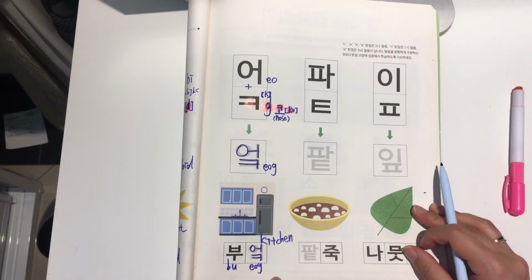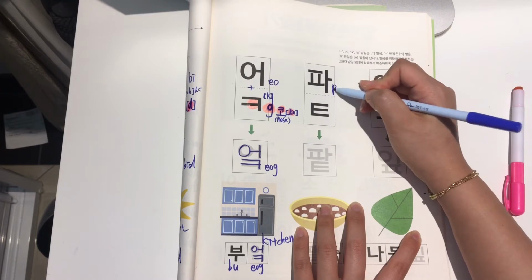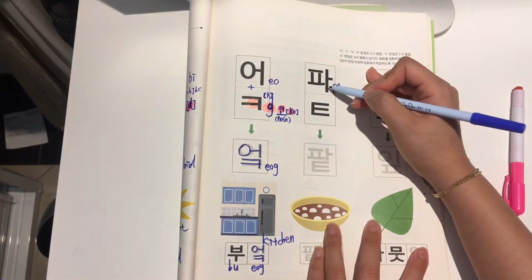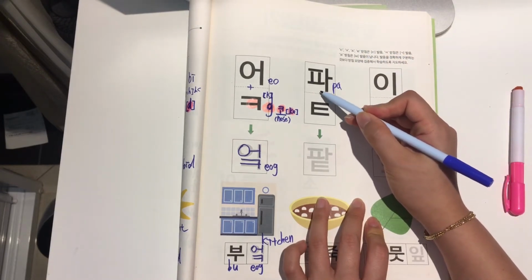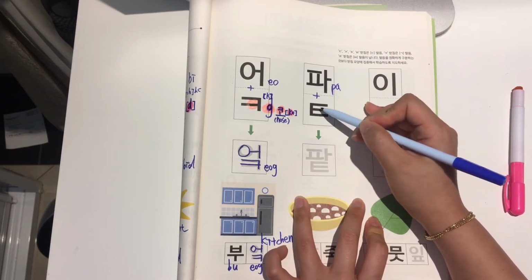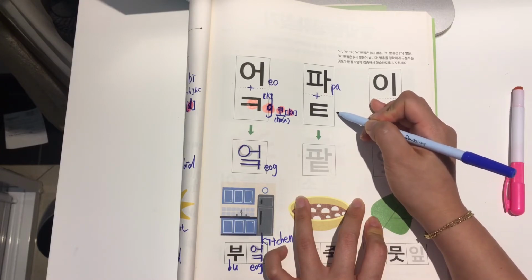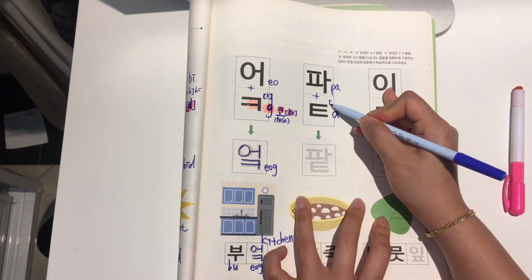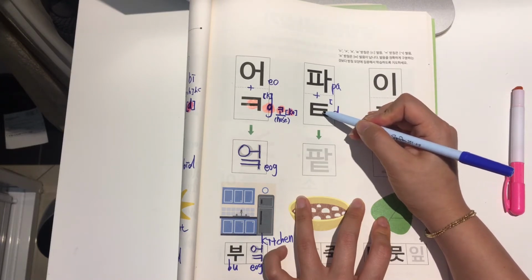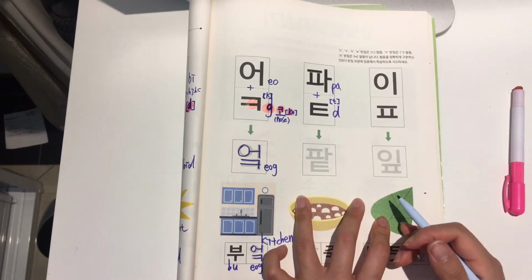Okay? And next, P plus R is pa plus ending consonant tiet is ending consonant tiet is D. But normally when you're using tiet on beginning consonant, this is T pronunciation.